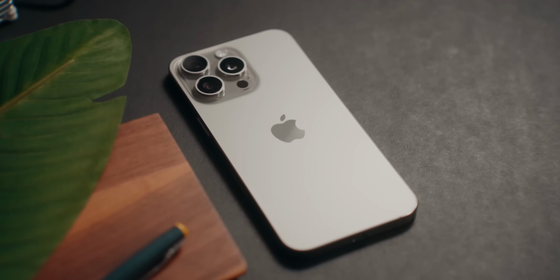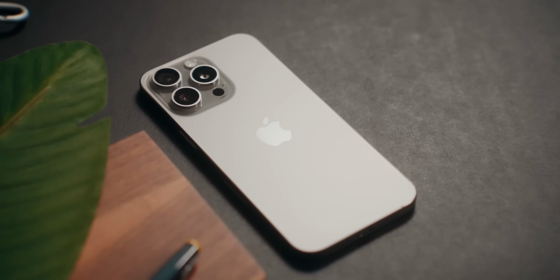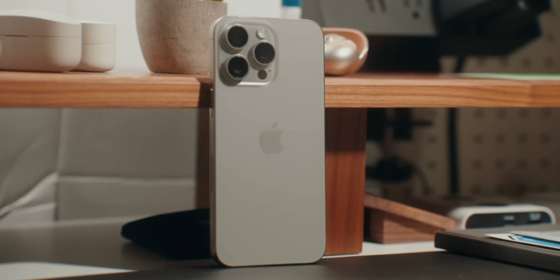The thing about the Pro series of iPhones is that you have 3 cameras. You got an ultra wide, a main wide camera, and a 5x telephoto zoom lens on this Pro Max. And this camera system is really solid.